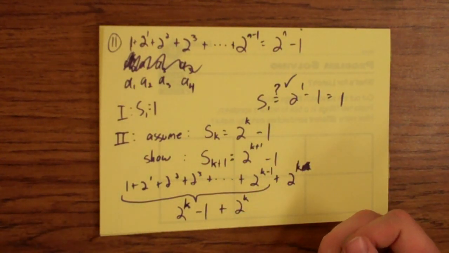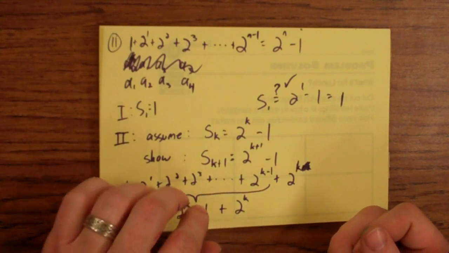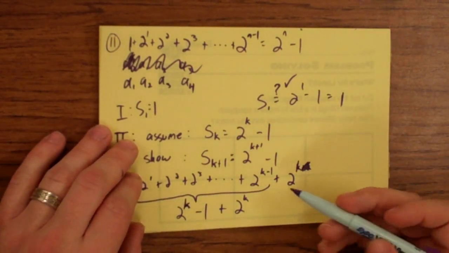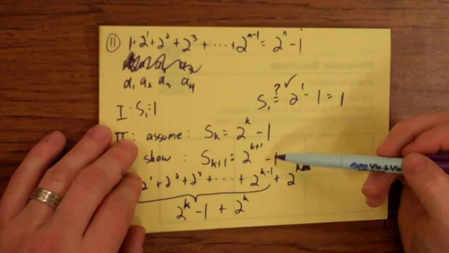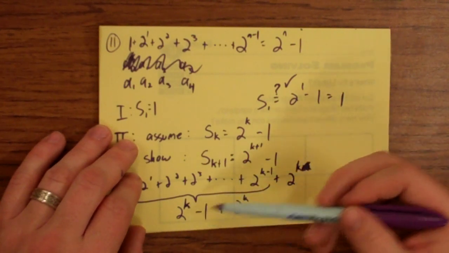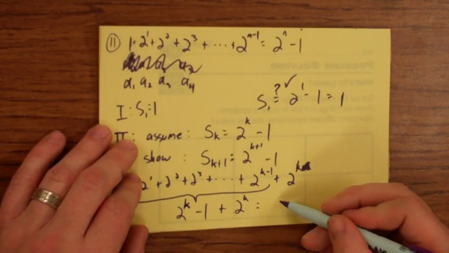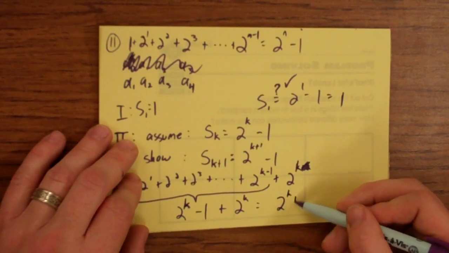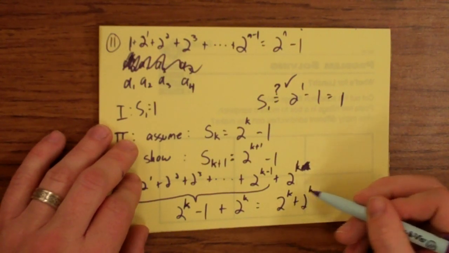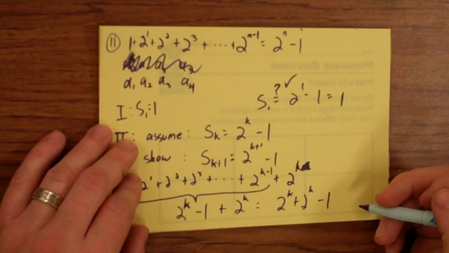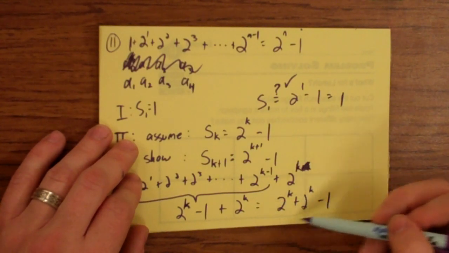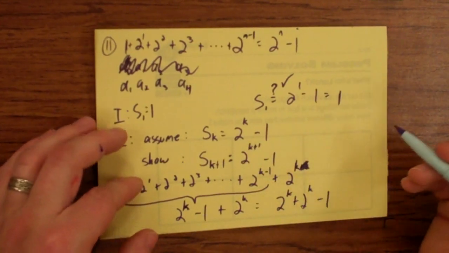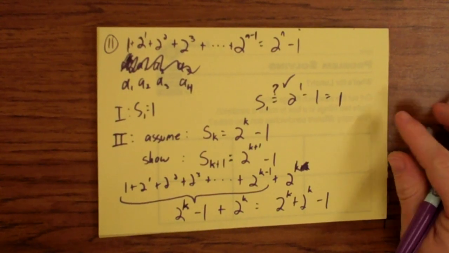So, let's see if we can do that. I see this minus 1, and I see this minus 1, and I'm thinking, there's the minus 1 part of it. So let's put these two guys together. 2 to the k plus 2 to the k minus 1. Now, if only this were equal to 2 to the k plus 1, I would be in good shape.